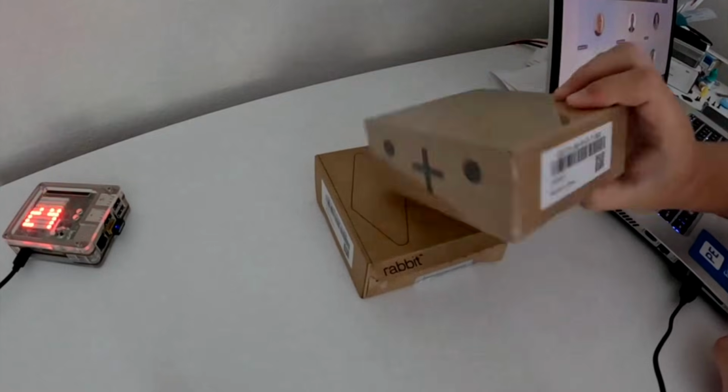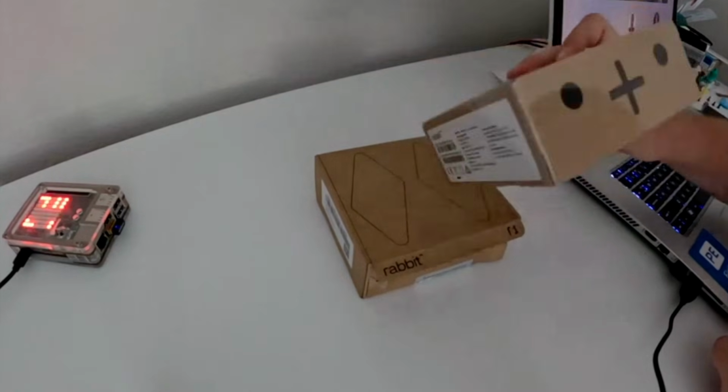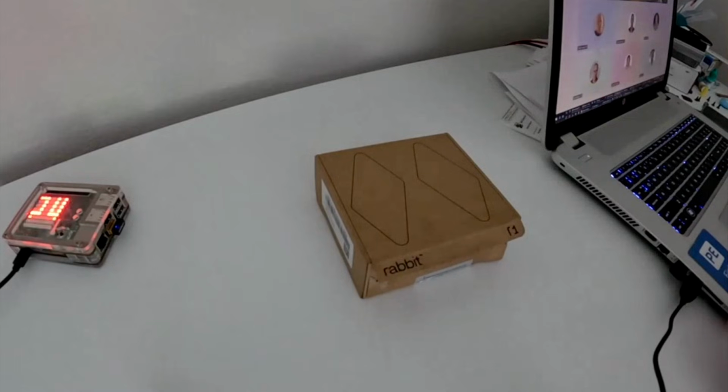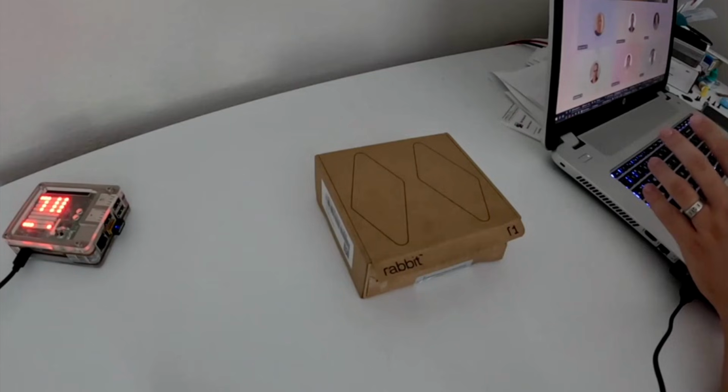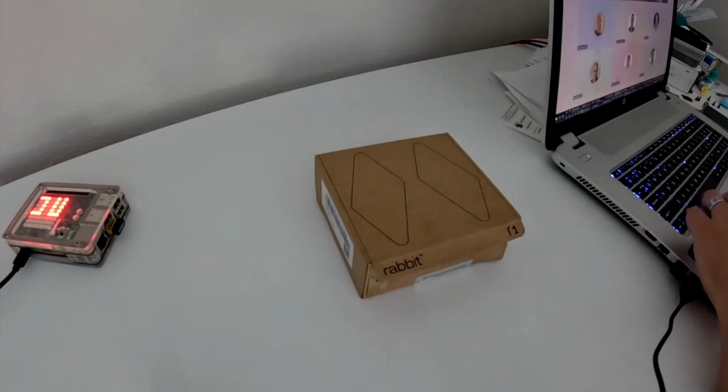You see it wrapped, and you need to remove all this wrapping stuff. But my colleagues mentioned maybe it could be a good idea to check if it's charged, so you don't face any issues starting the device. And eventually I said, okay, let's give it a try.